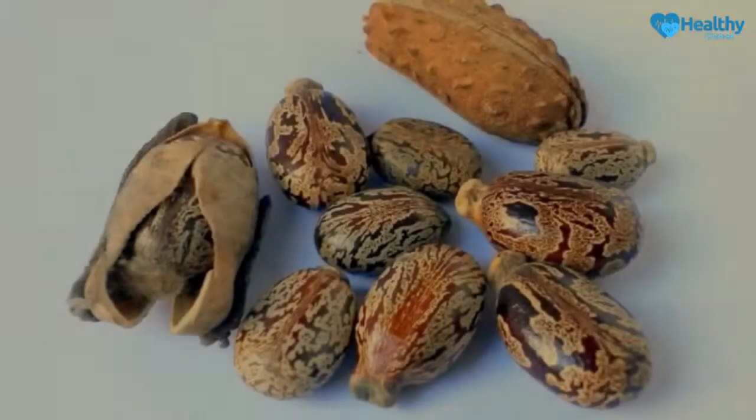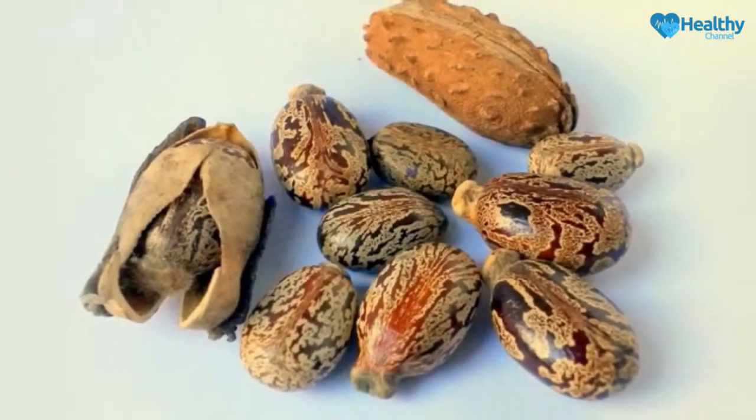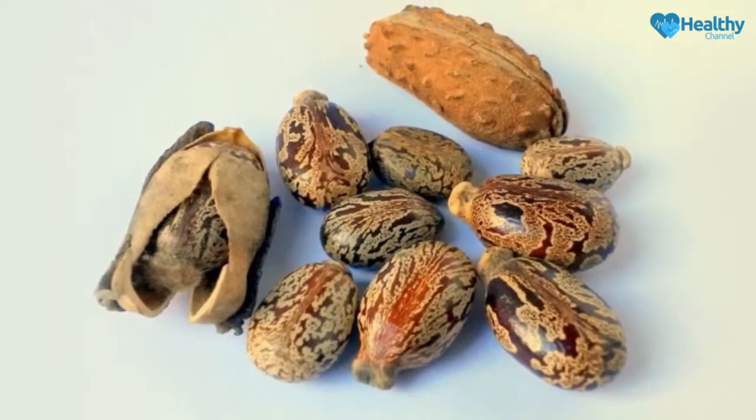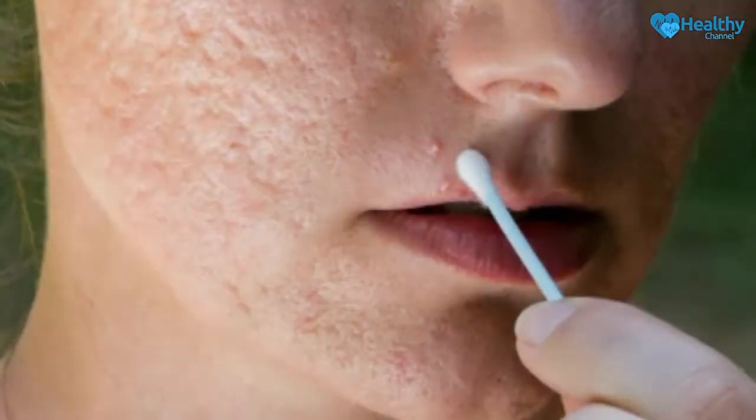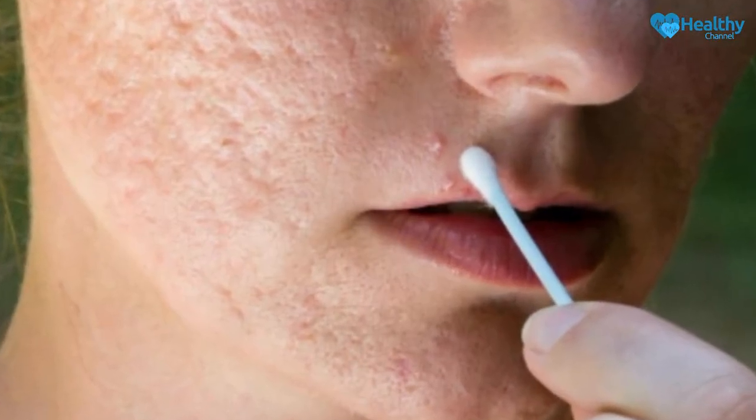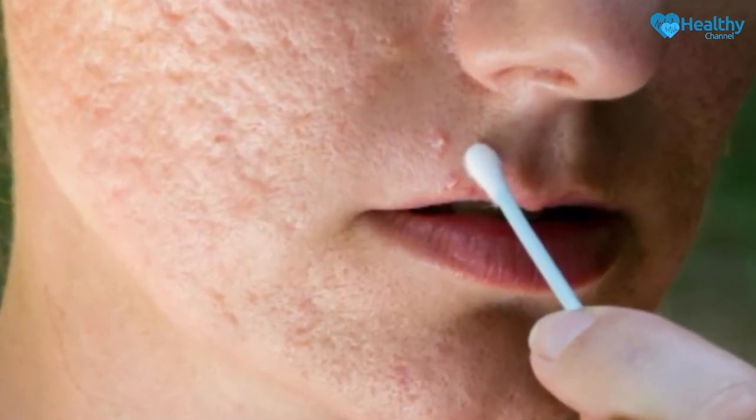This castor oil for acne remedy is best done over a period of 10 to 14 days. You should do this before you go to sleep at night. To use castor oil as a preventative treatment for acne, follow this process once or twice a week.